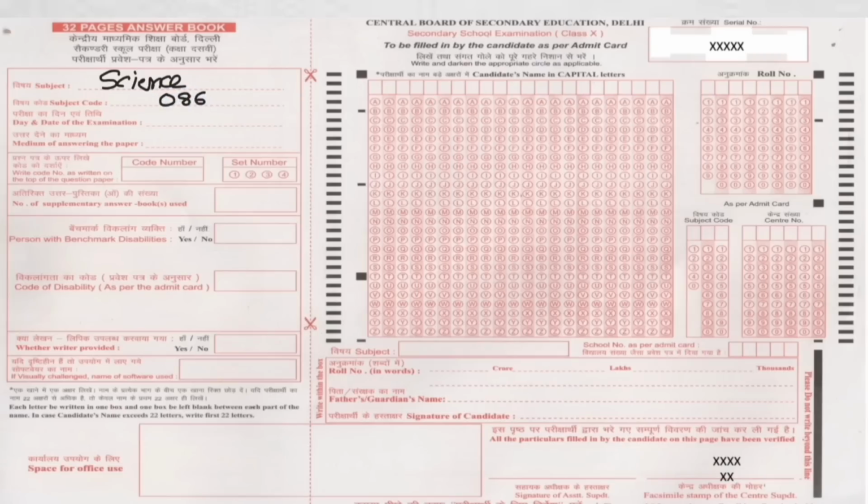And if you don't know the subject code, it's given in your admit card. If you see your admit card, all the subjects and the subject codes are mentioned there. Next is day and date of examination. So here you can write, just as an example, Tuesday, and today's date is 28 Jan 2025. You can write either complete Tuesday or TUE is also enough.